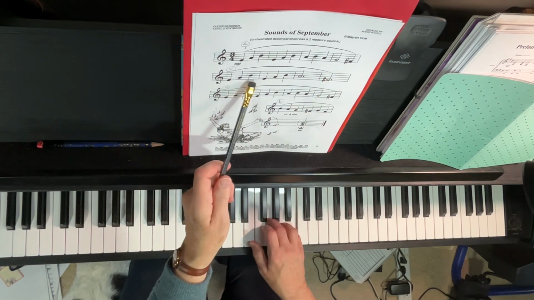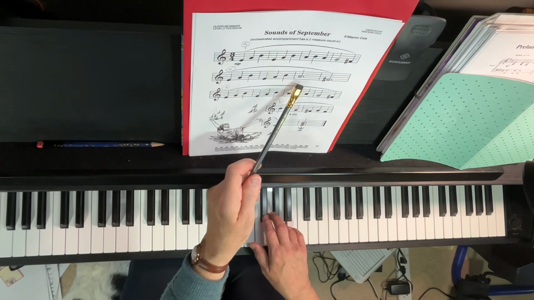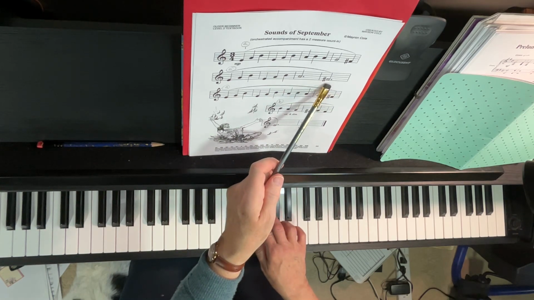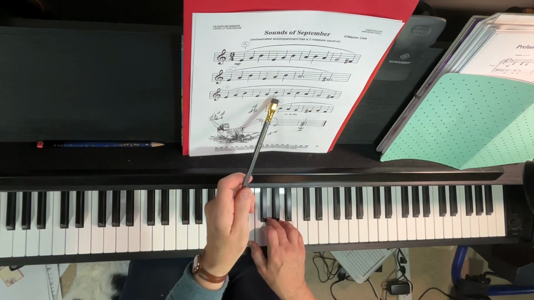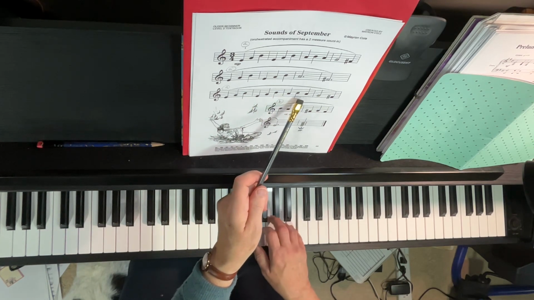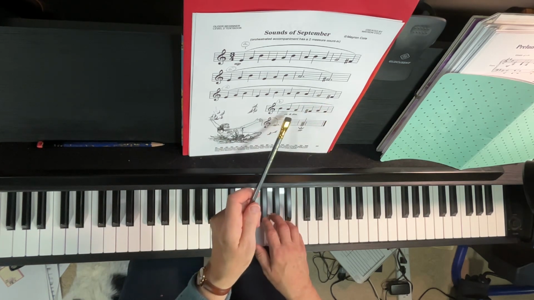Do, mi, sol, do, mi, sol, fa, re. Do, mi, sol, do, mi, sol, fa, sol, fa, mi, re. Sol.